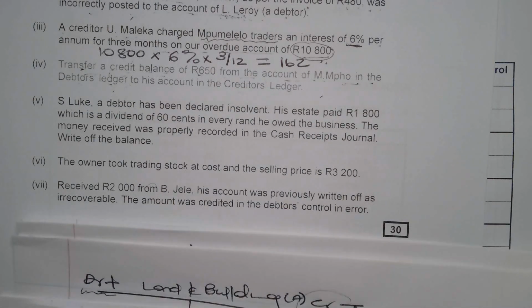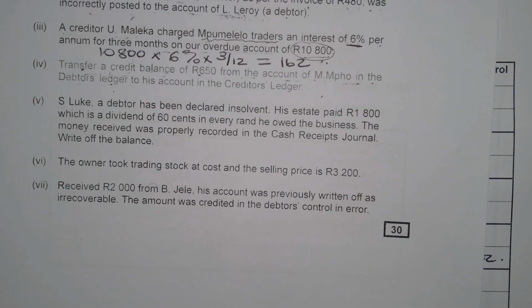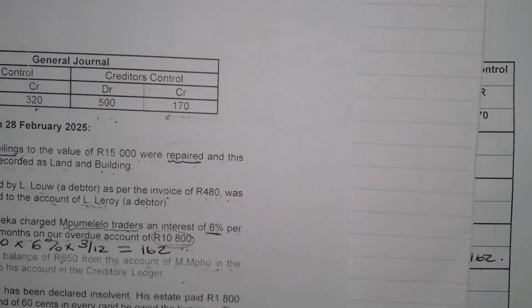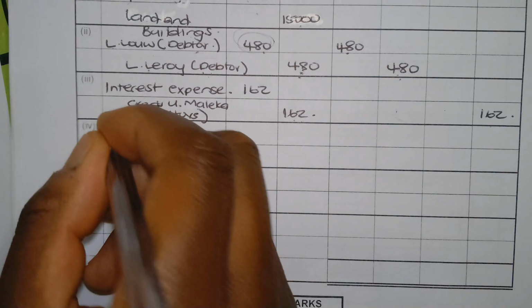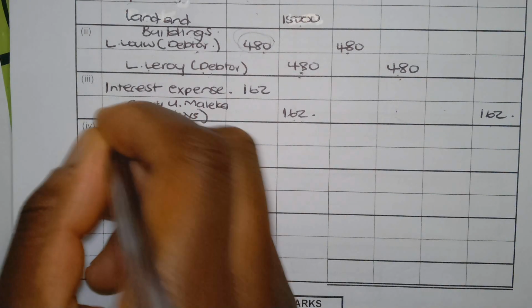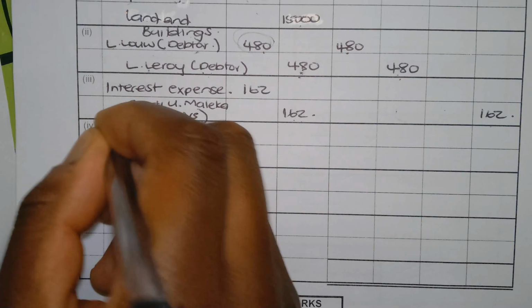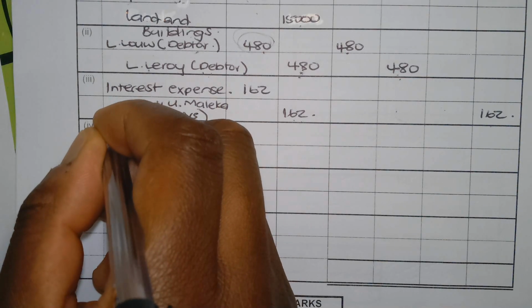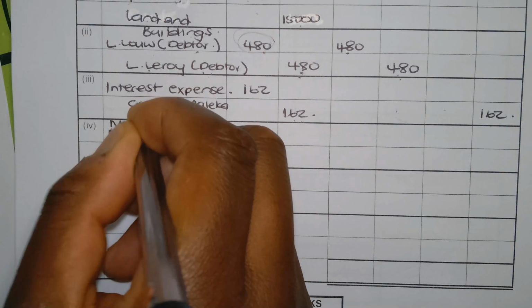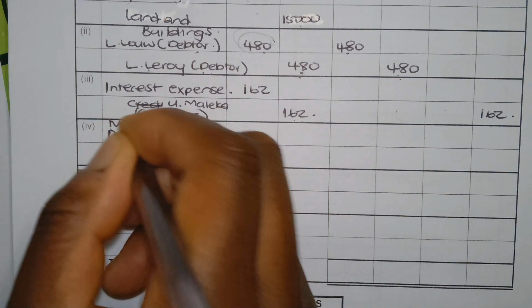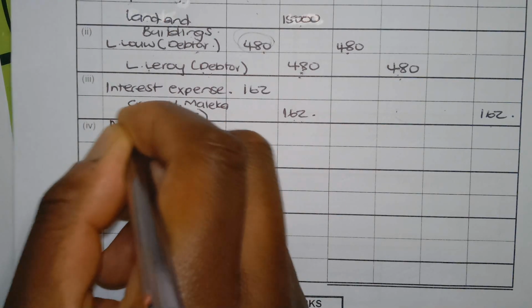So we have found out that we have debited debtors control, we have credited creditors control. So when we go to the answer book, we simply write the one that was debited. The one that was debited was the debtors control. So it's Mpo, debtor.